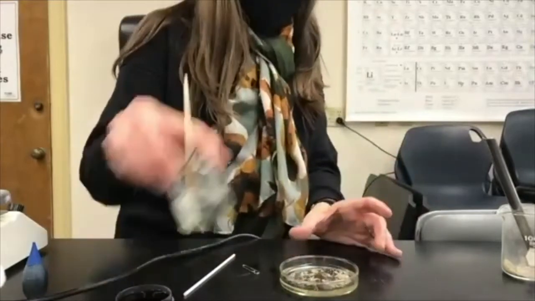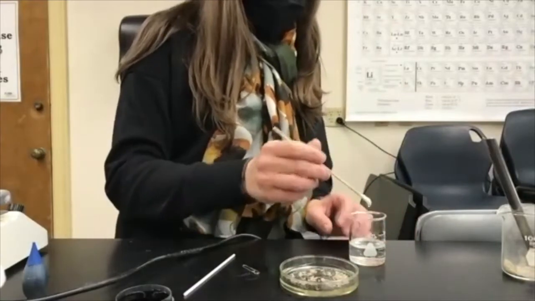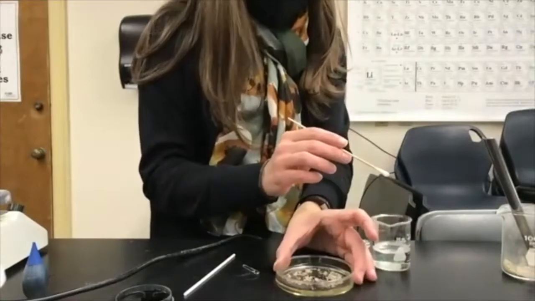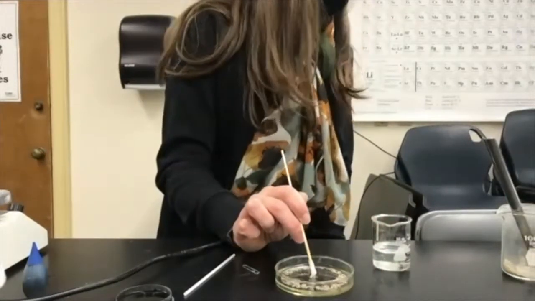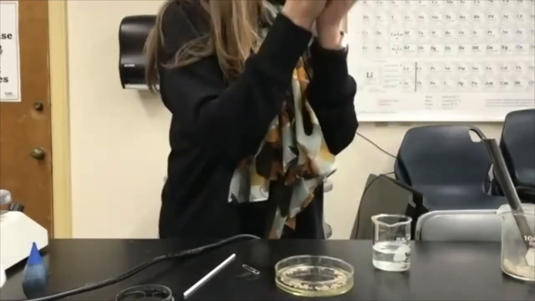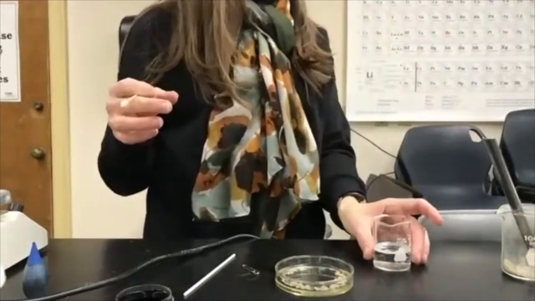But if I take a beaker of soapy water and a Q-tip that I've dipped in it, I can put it down in the center. Hopefully you can see this. What'll happen is it disrupts the surface tension. Did you see that? The second I put it down, all of the pepper moved from being all over and spread out to the sides.